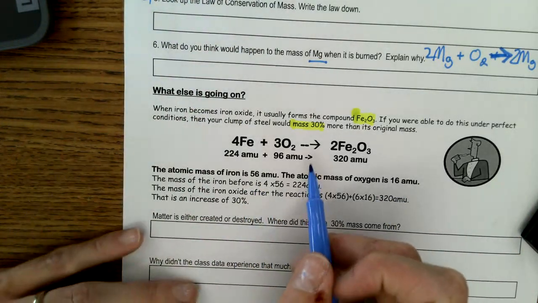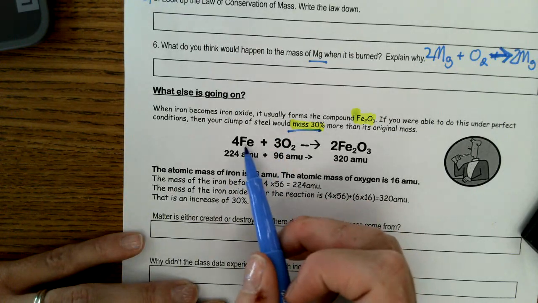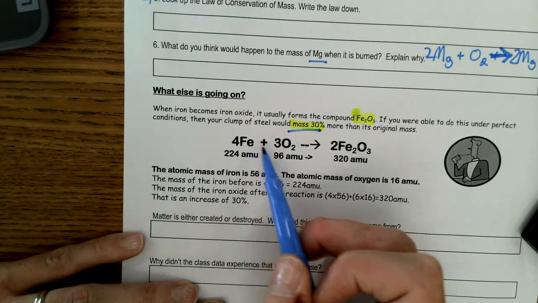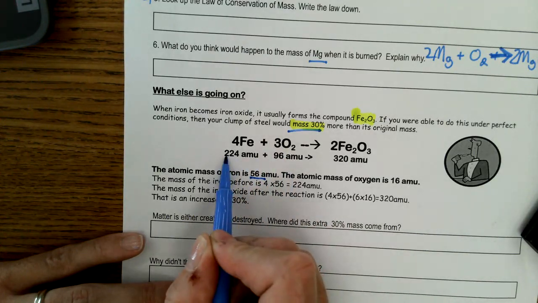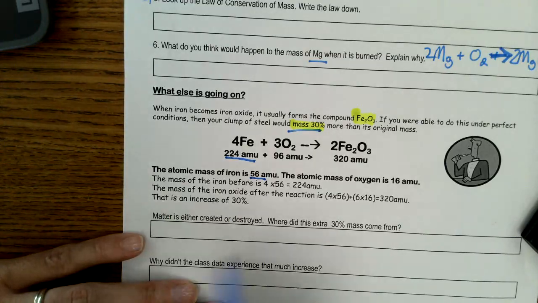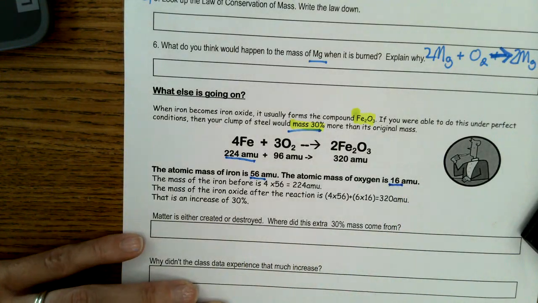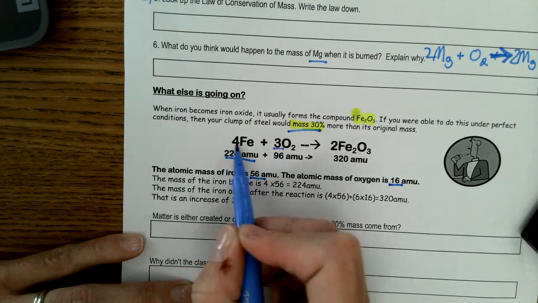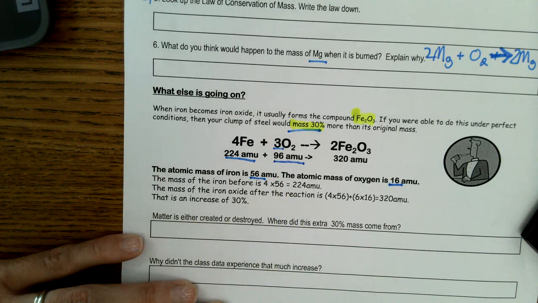So if you remember, I said we were trying to get to an ideal number yesterday, and some of us got close to that. 30% was that ideal number. So if I know I have 4 atoms of iron, and I multiply that by the mass of 56, that comes out to 224 AMU, atomic mass units. If I know that oxygen has a mass of 16, and I multiply it by 3 because I have 3 atoms of oxygen, that comes out to 96 atomic mass units.